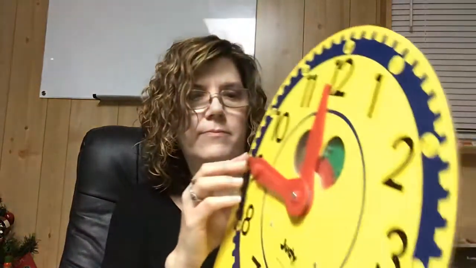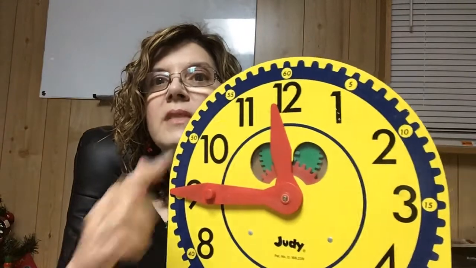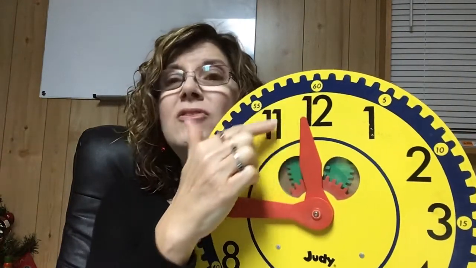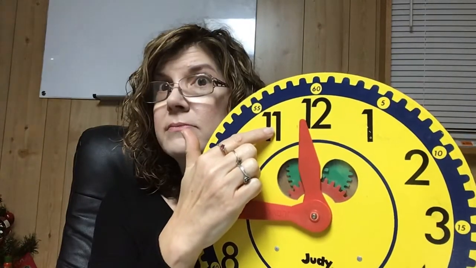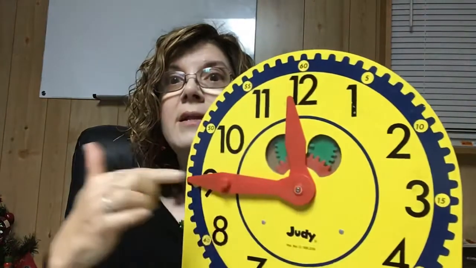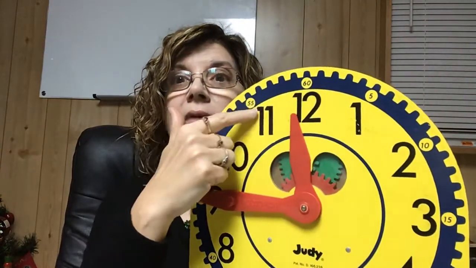All right, the next one looks like this. All right, shorthand first. That's your hour hand. Your shorthand is your hour hand. It's almost to the 12, but not quite. All right, and again, look at where that minute hand is. So since it's not really to the 12, the hour is 11. So put 11 for your hour.